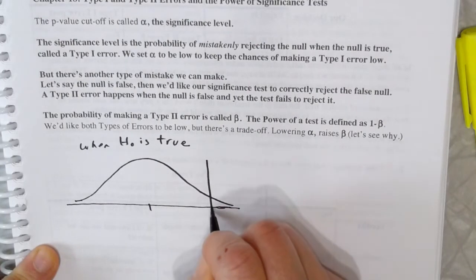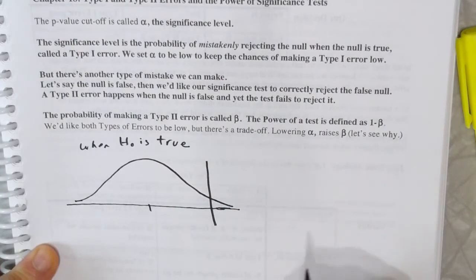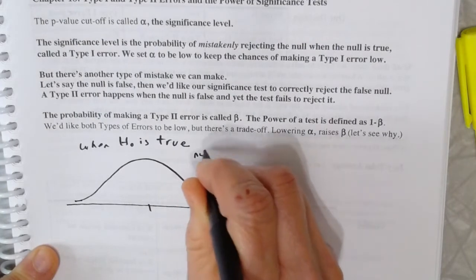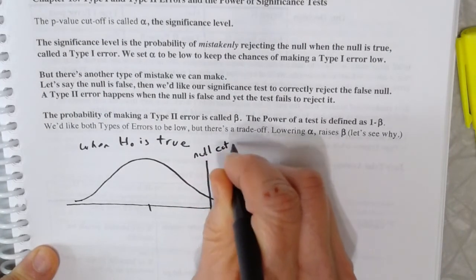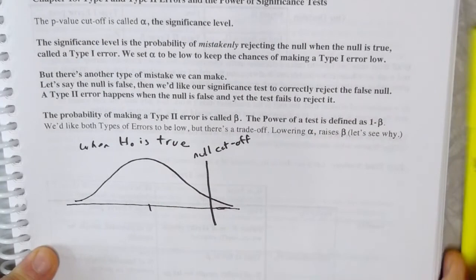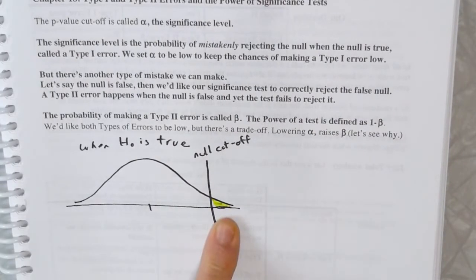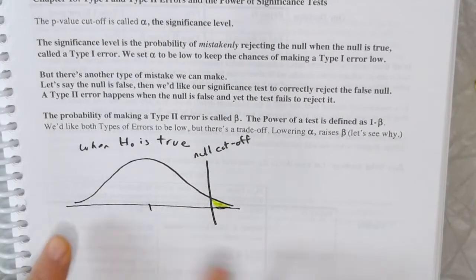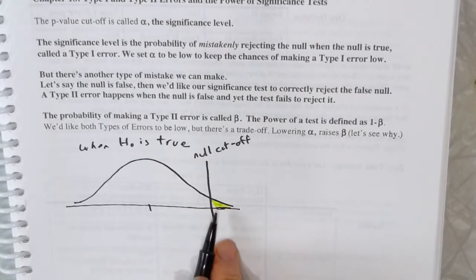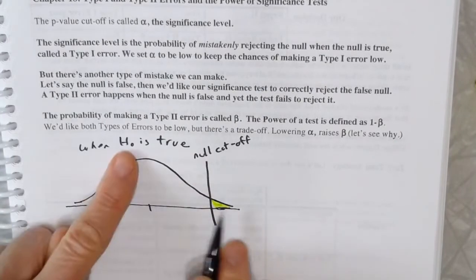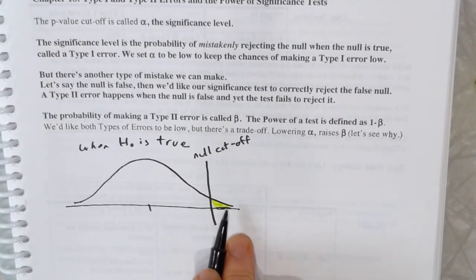Let's just say we did that. And this is our typical null cutoff. And right here would be the 5% that we usually set it at. And we're saying, okay, when the null is true, we are going to reject that null 5% of the time.